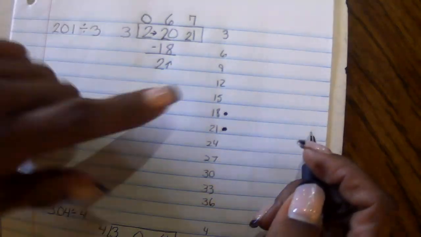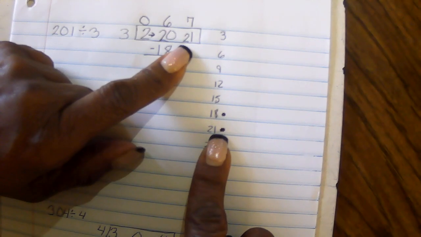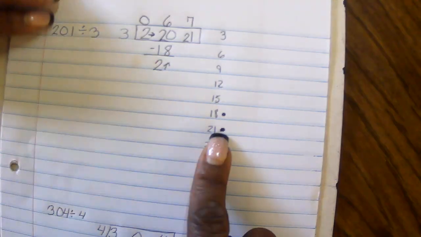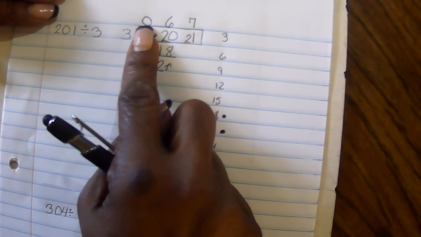And I say to myself again, this number is 21 and this number with the dot is 21. Is it the same number? Yes, it is. So I'm done. I don't do anything to it because they are the same. There are no other numbers in the box, so I'm finished. And my quotient, which is the answer to the division problem, is 67.